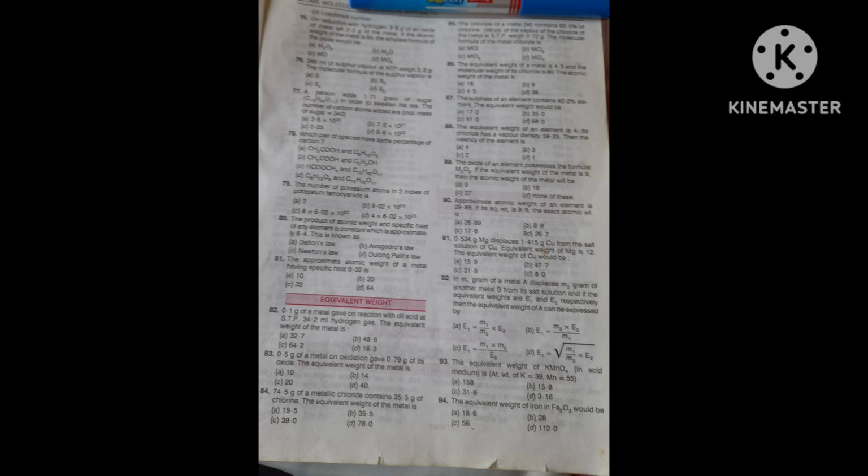This is the formula. Now put the value: 118.5 divided by 4 plus 35.5. After solving you will get X is equal to 3. Hence the correct option is B, 3.